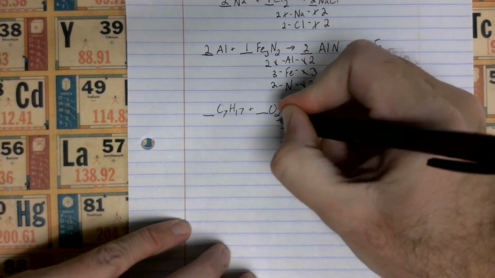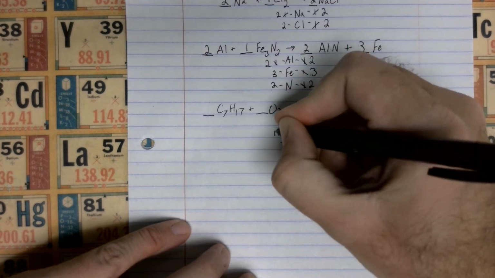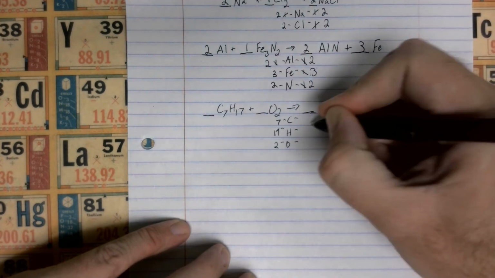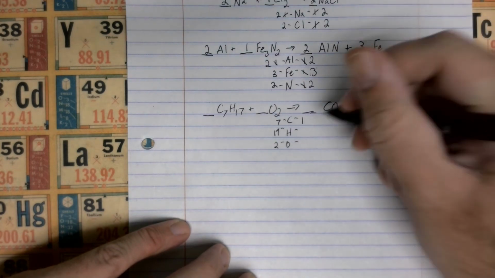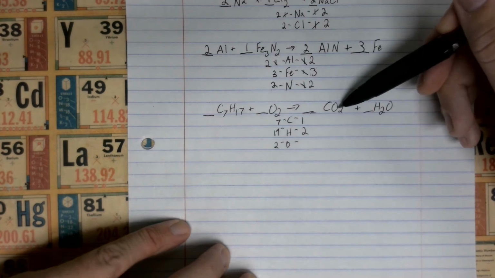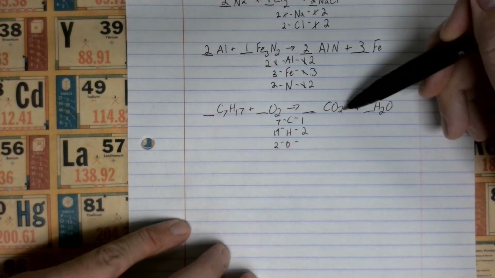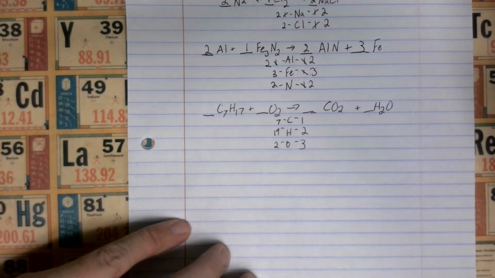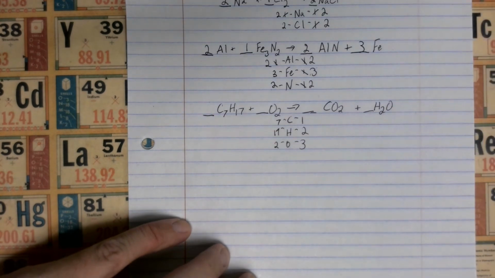So we have C, H, and O. We have 7 carbons, 17 hydrogens, 2 oxygens, 1 carbon, 2 hydrogens, and then with the oxygens we have 2 over here plus this 1. So if we have multiples, we need to add them together. So 2 plus 1, which would be 3. Okay. So with combustion reactions, the oxygens are going to be the hardest to balance. So always save the oxygens for the end to do them.